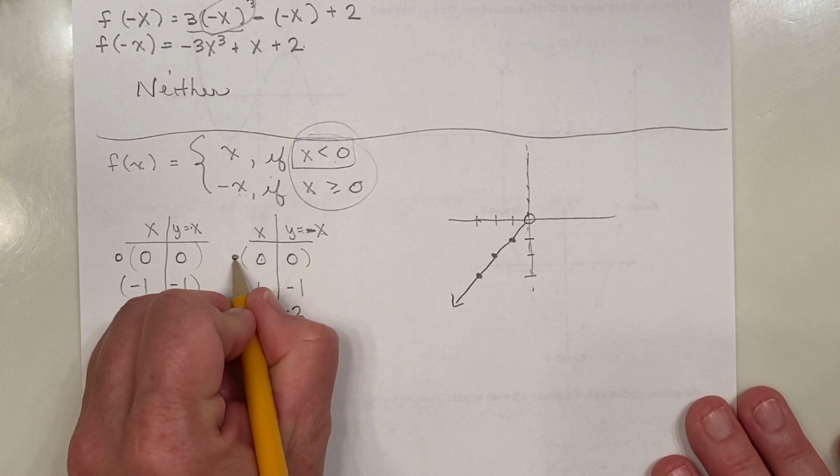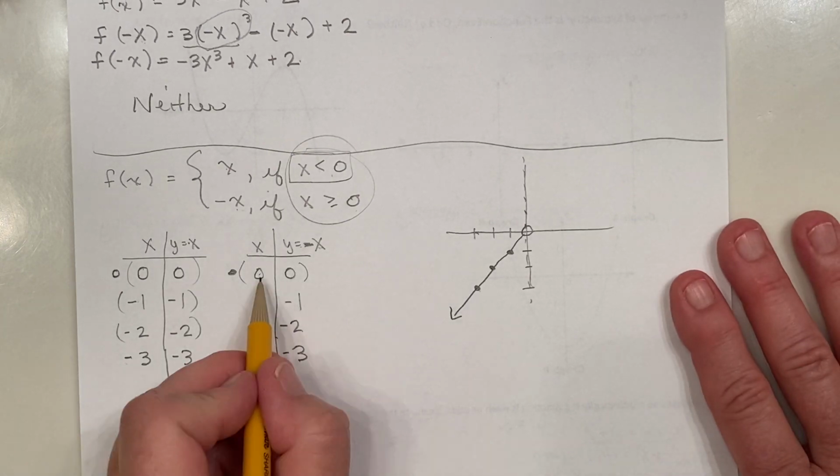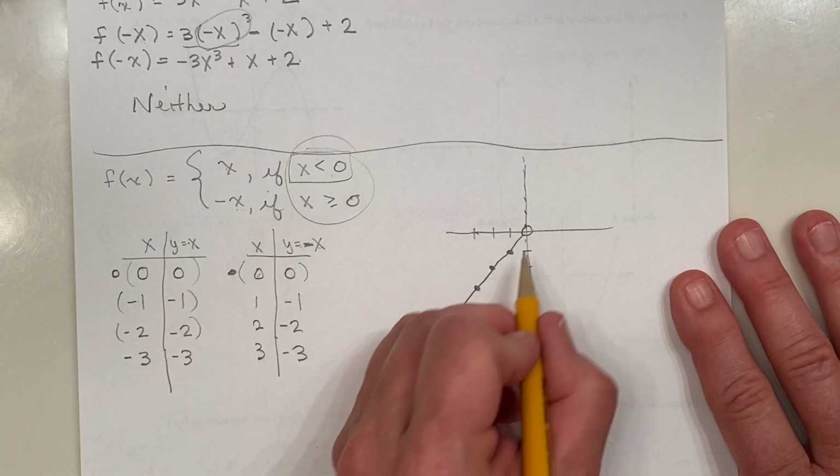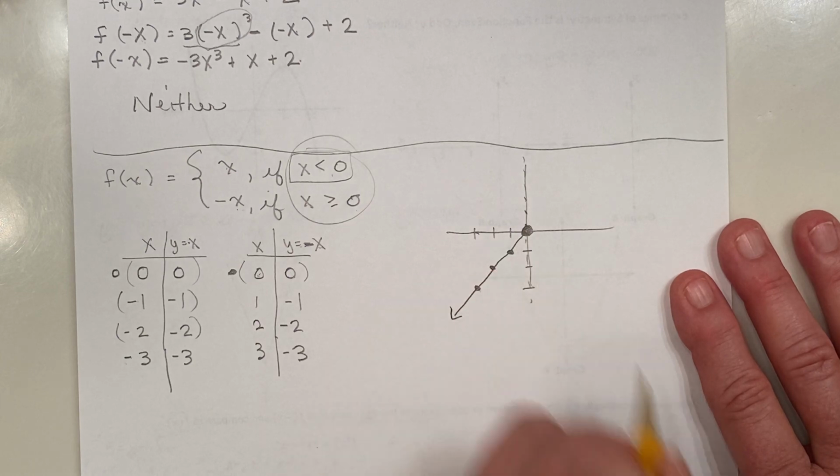Oh, I meant to put a closed circle here. So sorry, because it's "or equal to." So now I'm going to come and plot the point 0, 0, but it's going to be closed. Well, 0, 0 is already here with an open circle. So what happens is I actually fill that circle in.